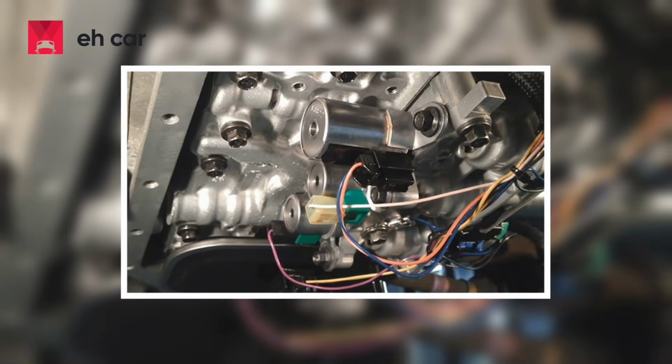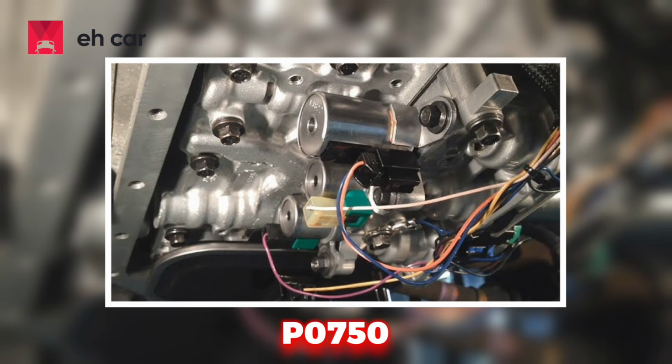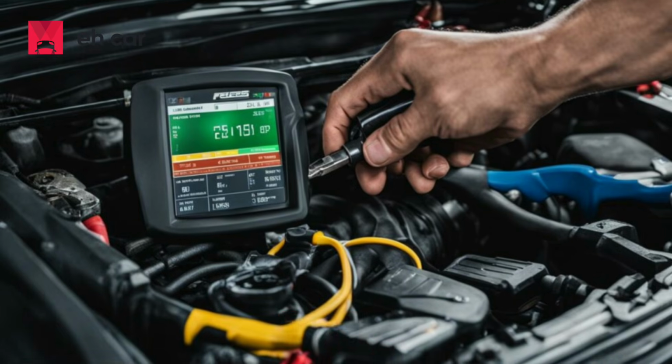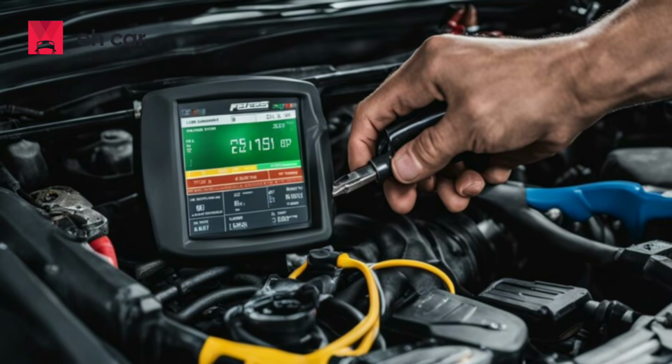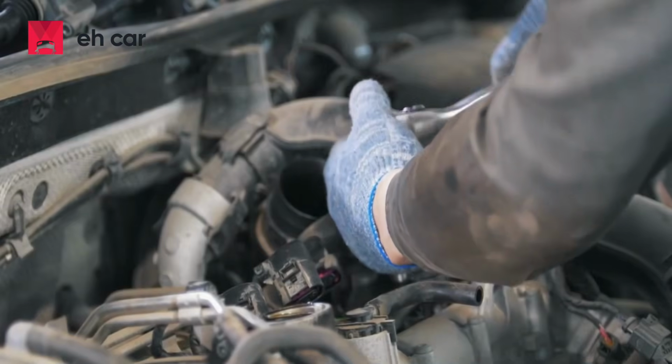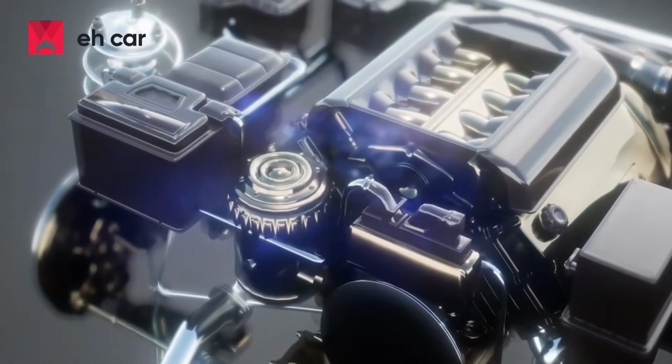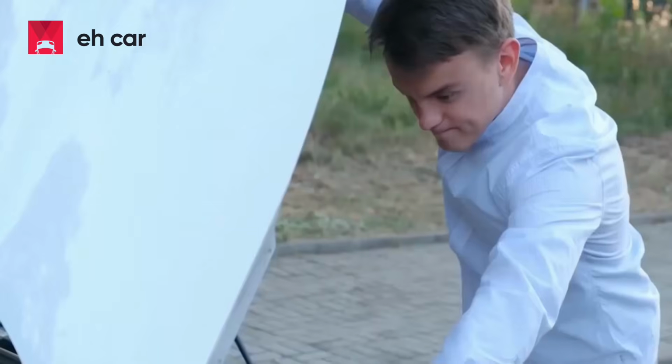For example, you might find codes like P0750 for a shift solenoid failure, or P0715 indicating a faulty input speed sensor. Once you identify the specific fault code from the transmission system, you'll know where to focus your troubleshooting.